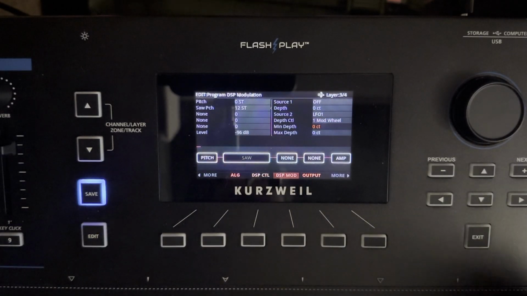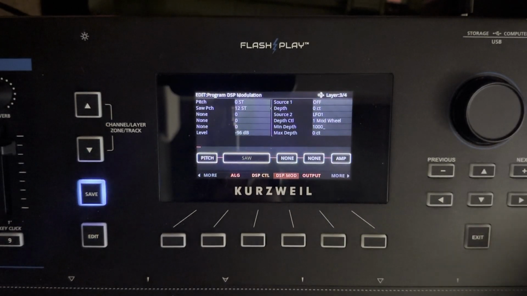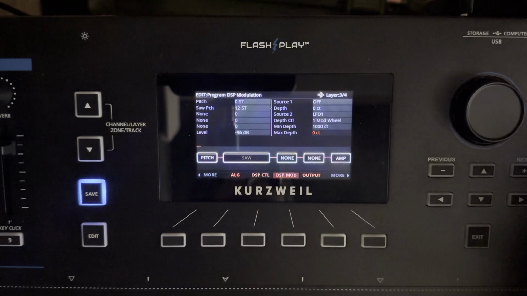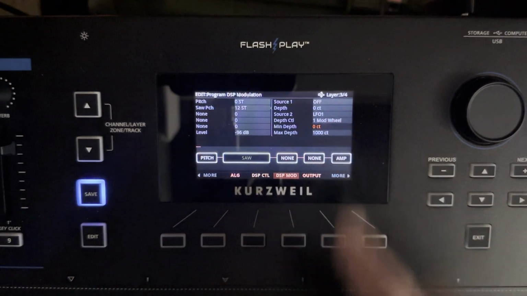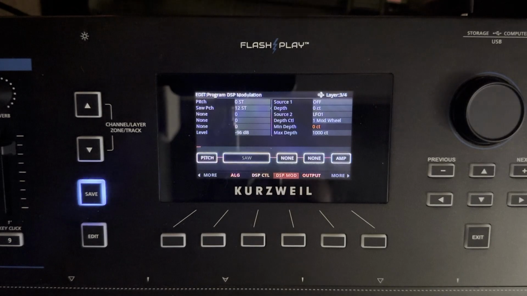And then we can set our minimum depth and our maximum depth. Let's just set these to 1,000 for now. See what it does. Sorry, minimum depth should be 0. And then as we turn up the mod wheel, only one oscillator is being affected by that, and that's the high oscillator. We need to do this on both oscillators.